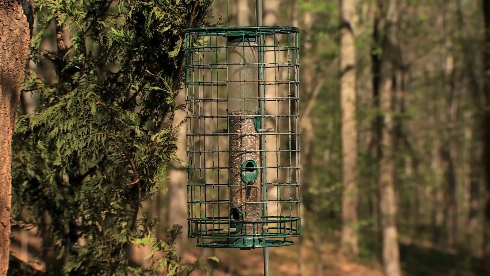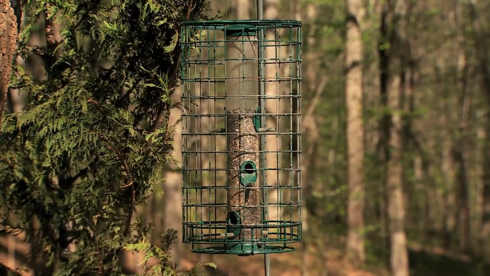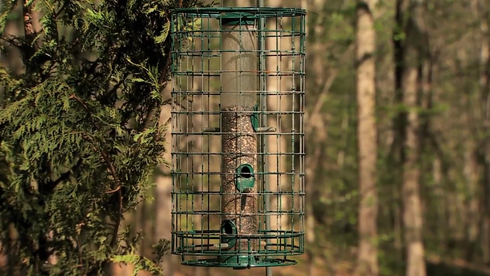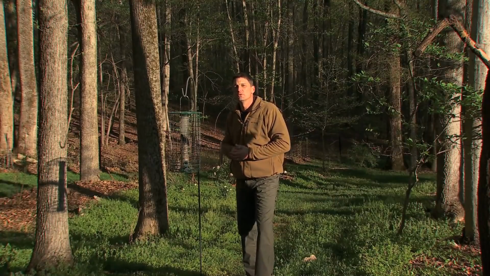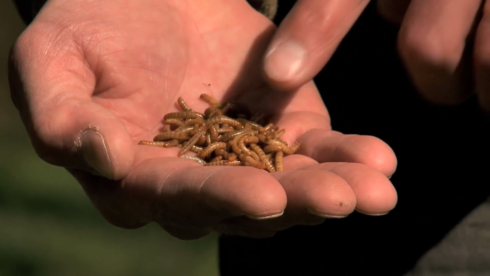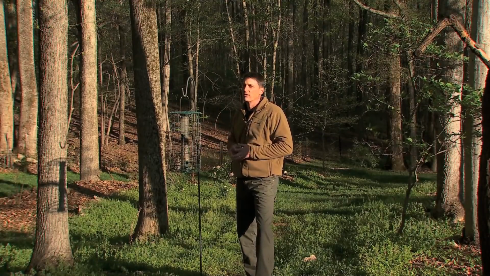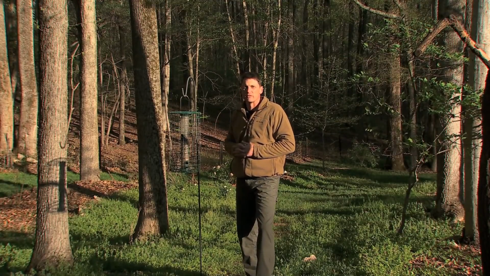During the fall and winter months, you can get away with pretty much just using bird seed. A good premium blend that you can buy pretty much anywhere. Now as you move towards spring, the birds need to take things like mealworms and insects back to the nest for the young that are trying to go ahead and fledge out.